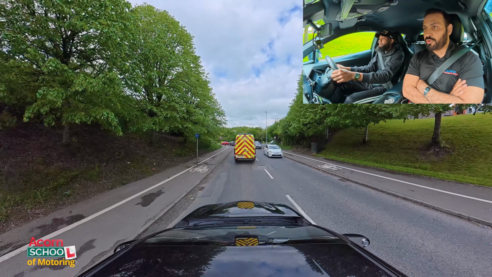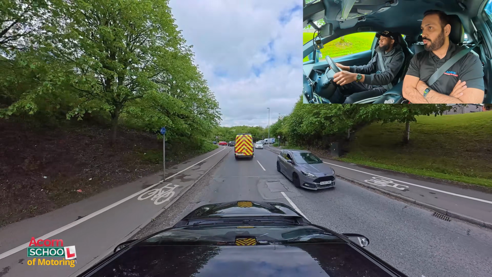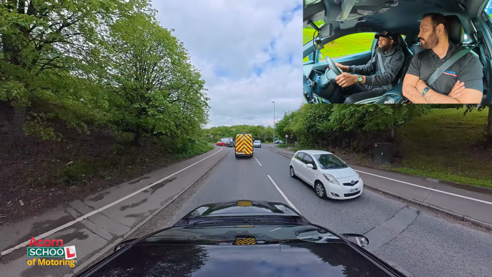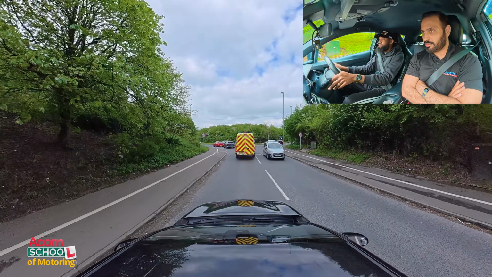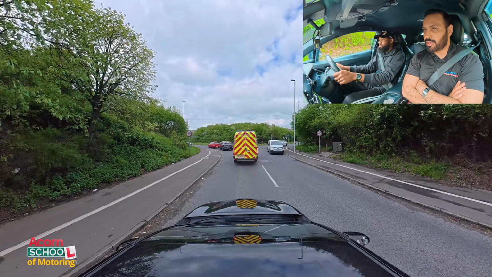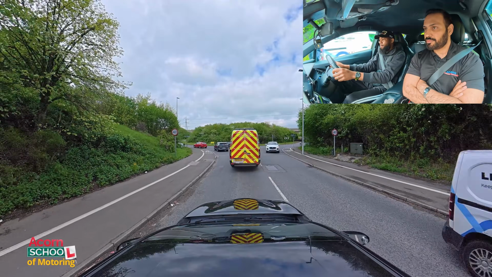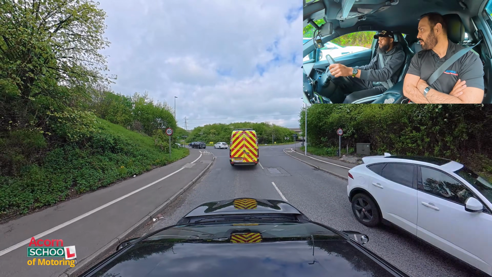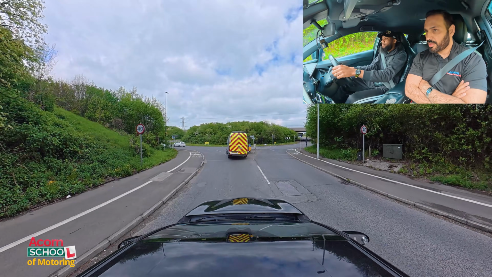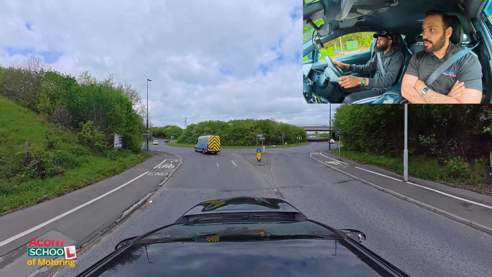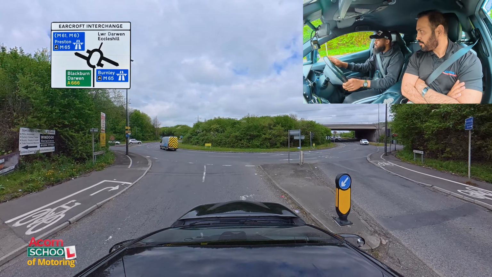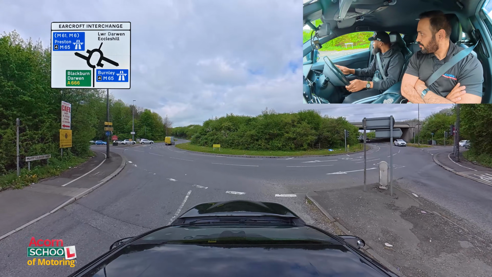Now, because we're going right, what routine do we have to use? I would use my center and my right mirrors. Okay, and indicate right. Well done. Good. And then position, then speed and look. Good. They have a light. So well done.